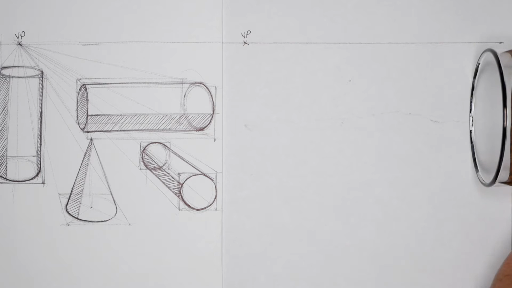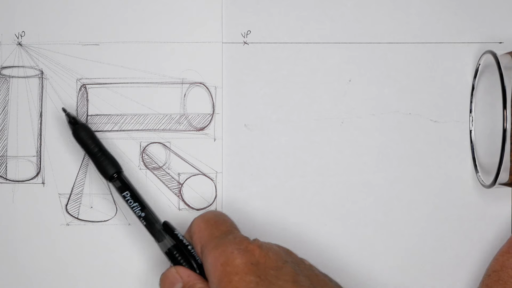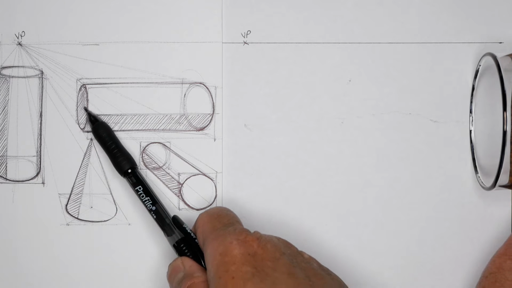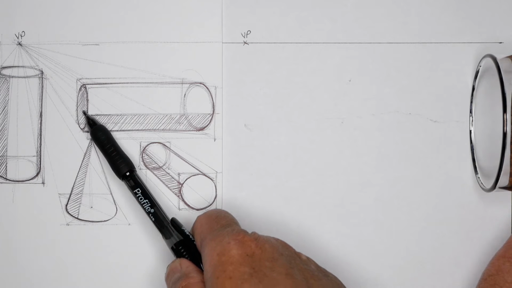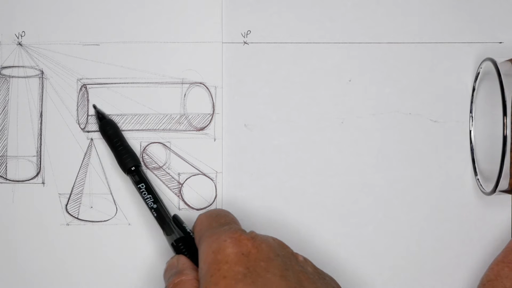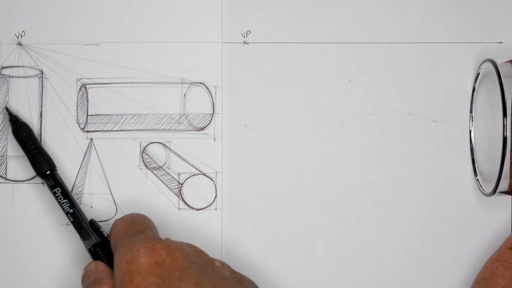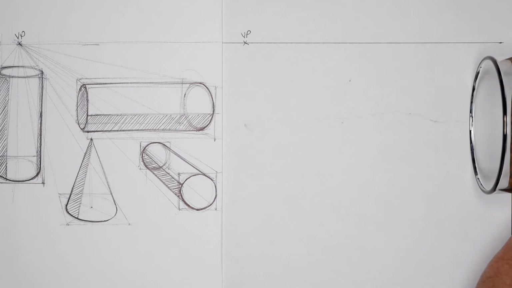Look at the sketch of a cylinder laying on its side, left to right. We can see that the ellipse, or the surface that's closest to the vanishing point, is thinner than the ellipse that's further away from the vanishing point. And these are the things that we want to be aware of when we're sketching circles in perspective.